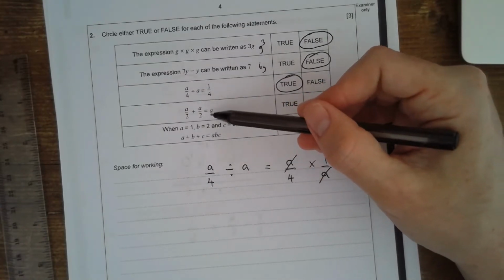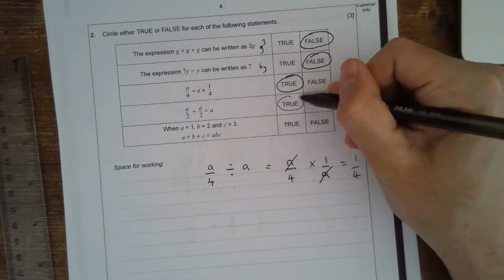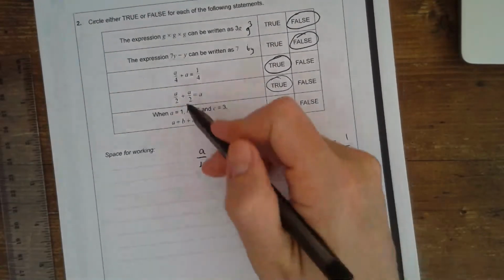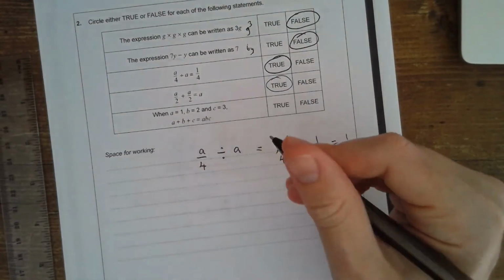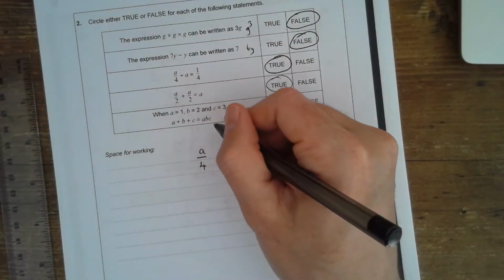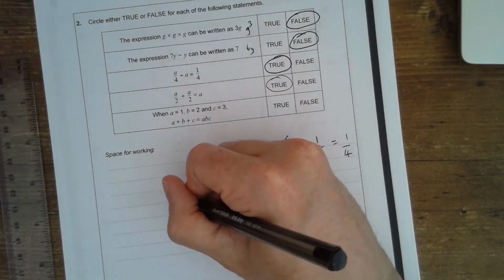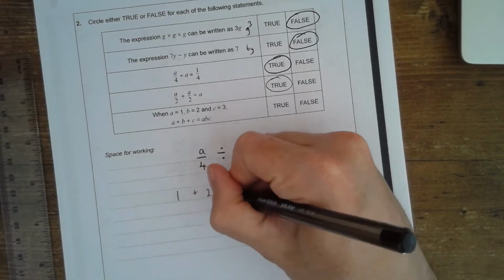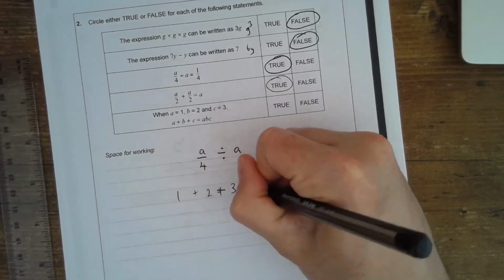A half a plus a half a will give me a whole a, which is absolutely true there. And then for the last one here, it says if a equals 1, b equals 2, c equals 3, a plus b plus c is equal to abc. So 1 plus 2 plus 3 will give me 6.